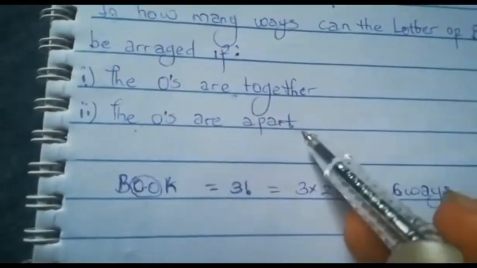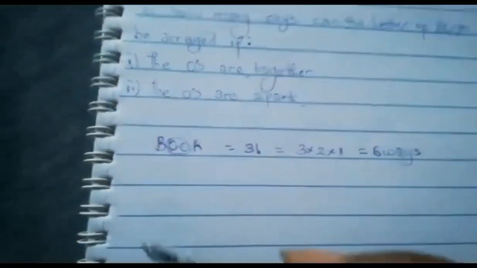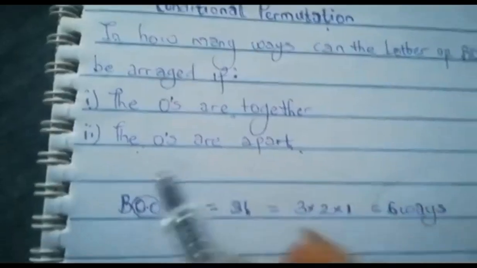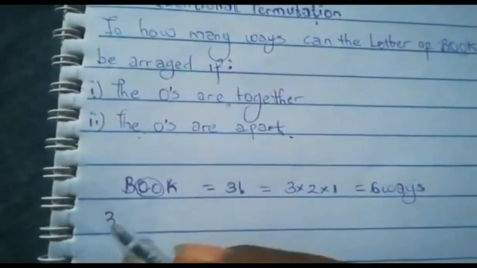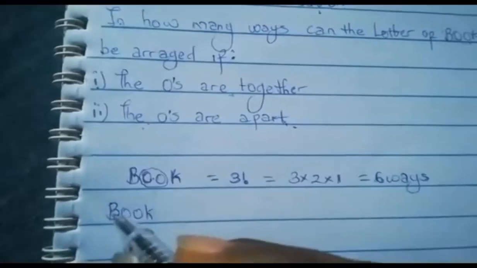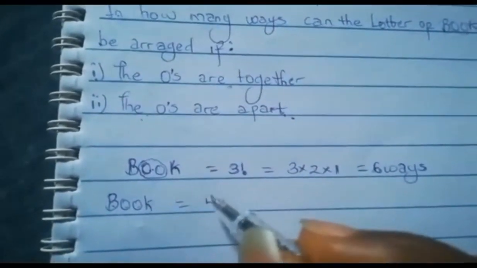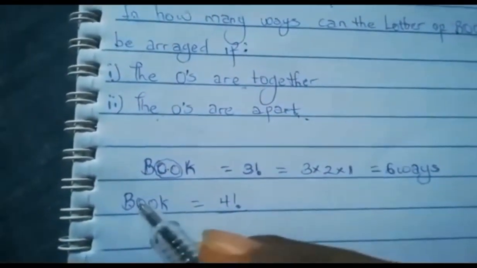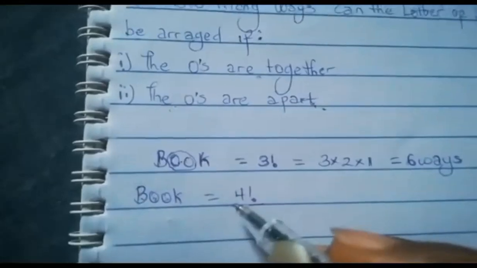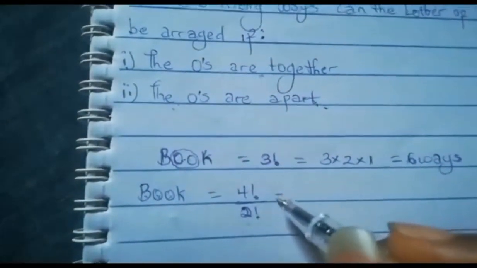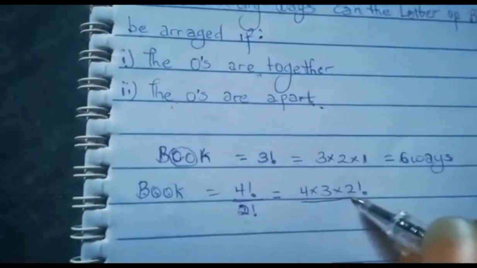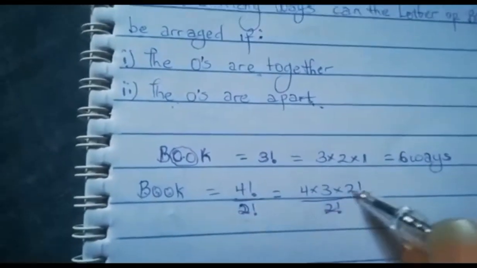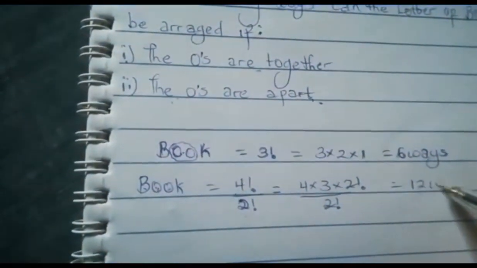Now if the O's are apart, let me show you one method you can use. First, let's calculate the number of ways of arranging the word book itself. The word book has 4 letters, which can be arranged as 4 factorial, divided by 2 factorial since we have 2 O's. That's going to be 4 times 3 times 2 factorial, all divided by 2 factorial, which gives us 12 ways.